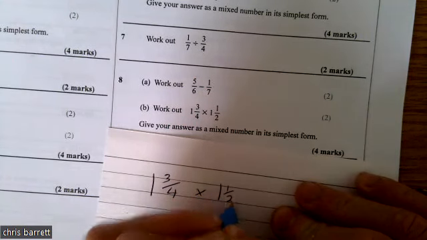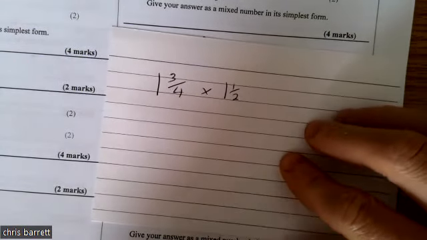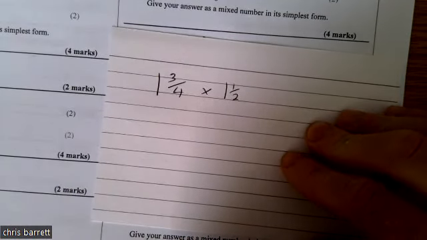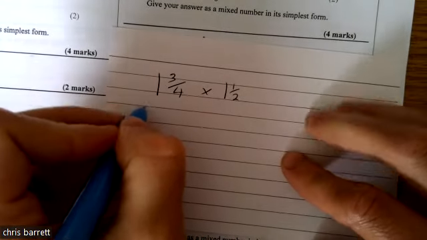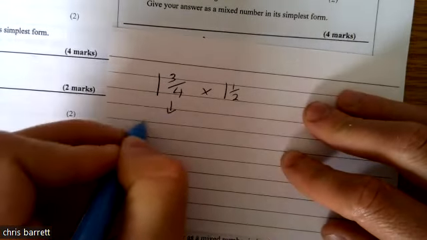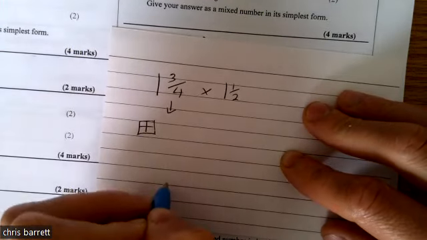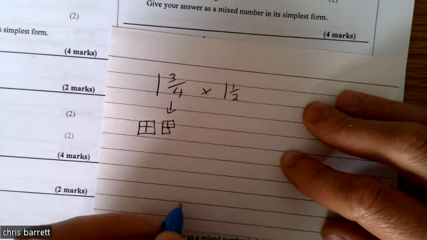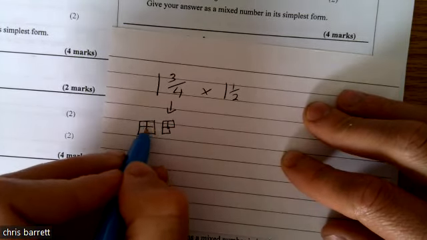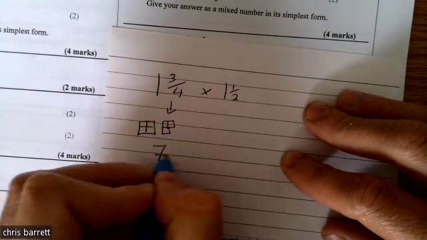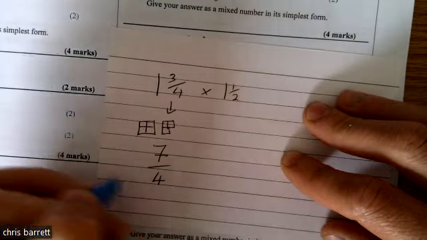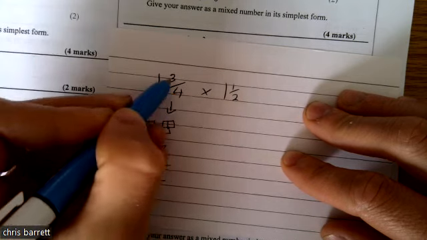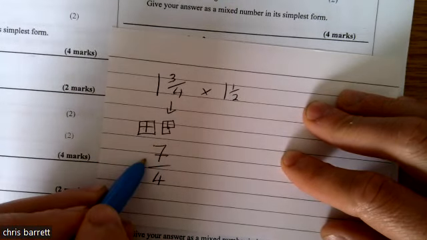Multiplied by 1/2. Right. So the first thing we need to do with this mixed number thing is I would make these into improper fractions, so top-heavy fractions. So in 1/1, effectively what I've got here in a picture would be 4/4, and I've got another 3/4 there. So in total, I've got 1, 2, 3, 4, 5, 6, 7. So I've got 7/4. The other way of looking at it is you go 1 multiplied by 4 is 4. Add the extra 3 is 7.